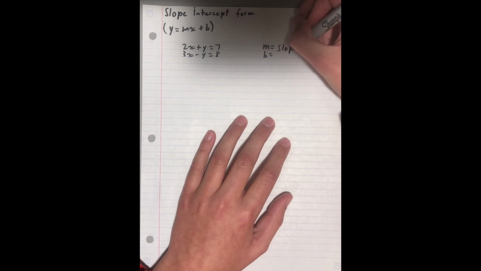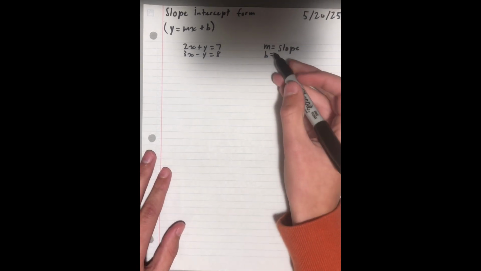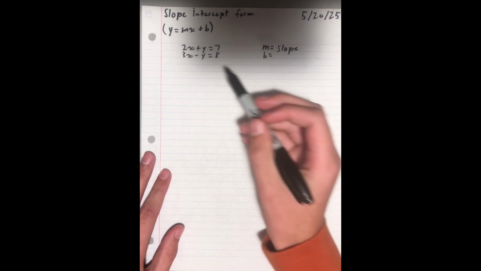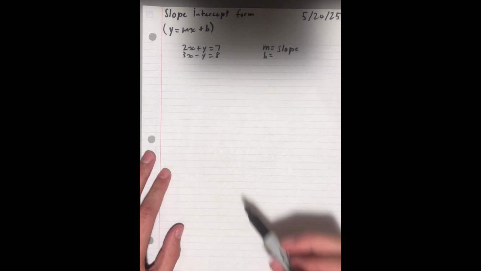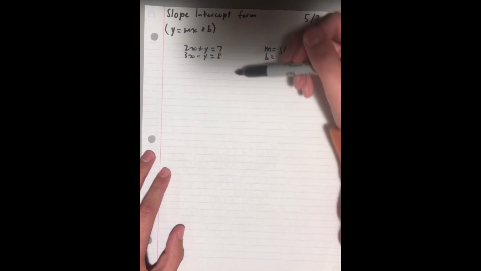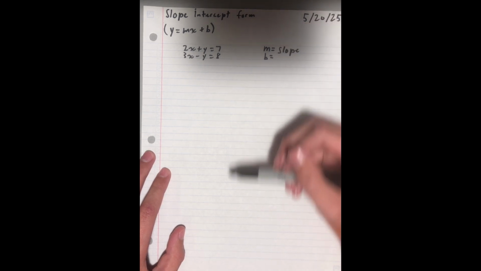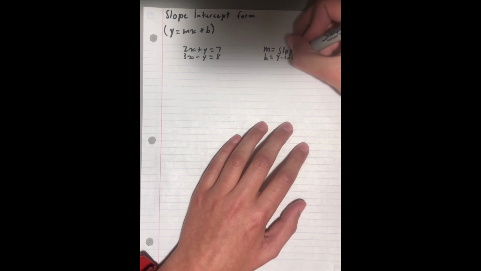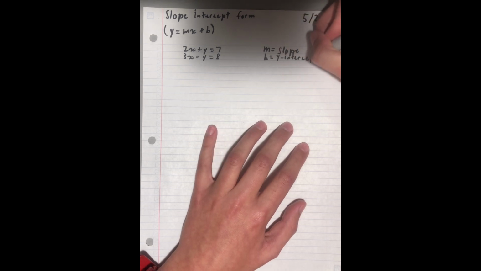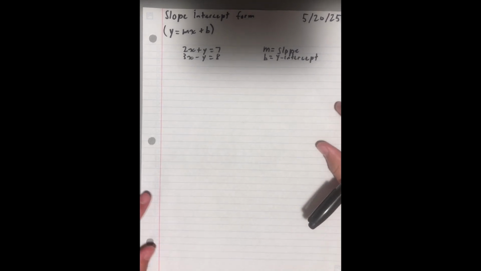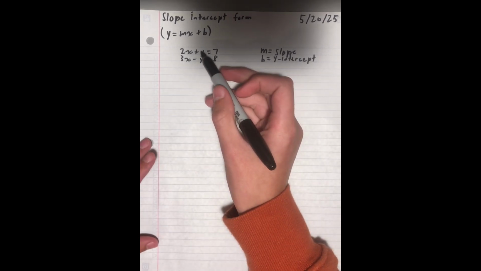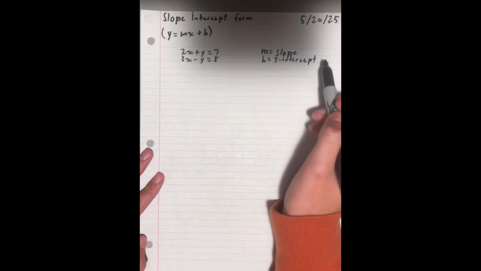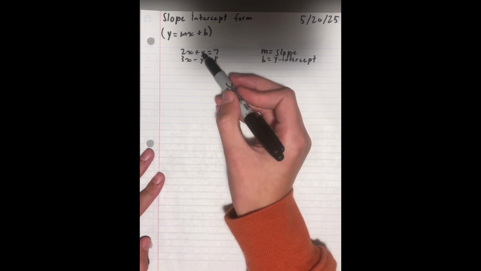And then b is known as our y-intercept, which basically means where the line crosses the vertical intercept, or the y-axis, or the vertical axis. So it's known as the y-intercept. So we can convert these equations into slope-intercept form to identify our slope and y-intercept. So all we have to do is get y by itself.